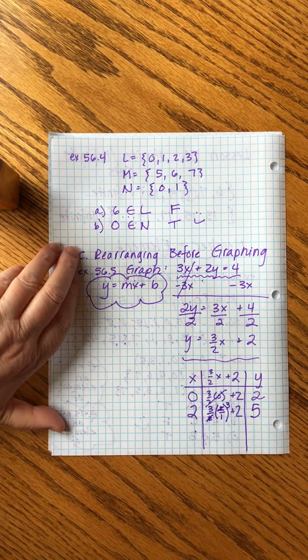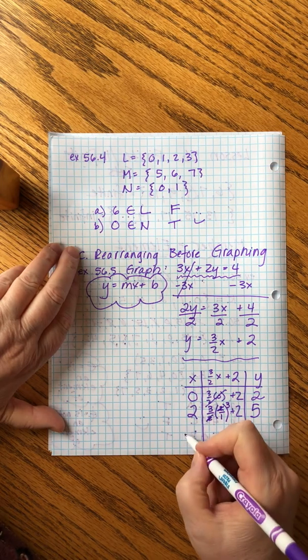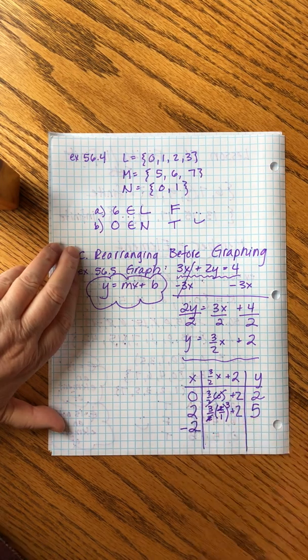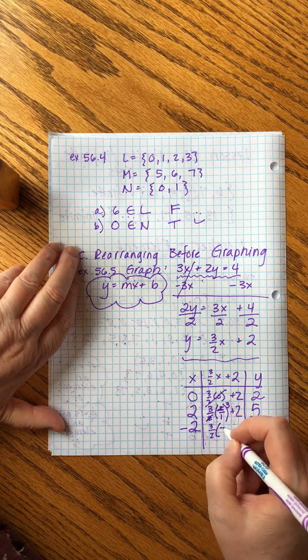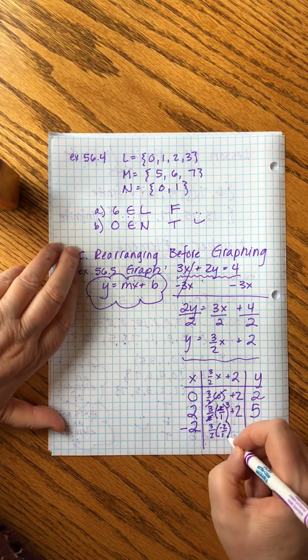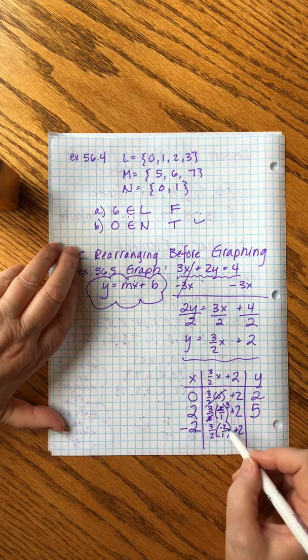I do not want to choose 1, for example, because if I multiply x times 1, I would end up with 3 halves plus 2. I don't want a fraction for a y, so I'm choosing very carefully. Because the 2 worked out so well, this time I'm going to choose a negative 2. 3 halves times negative 2 over 1 plus 2.